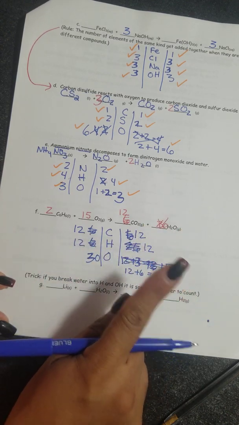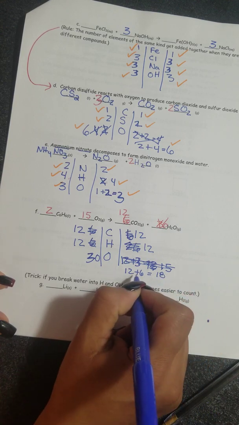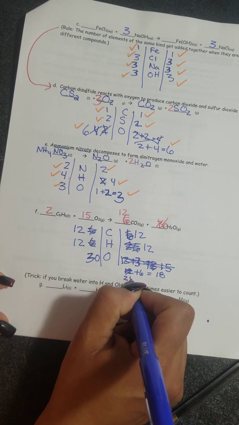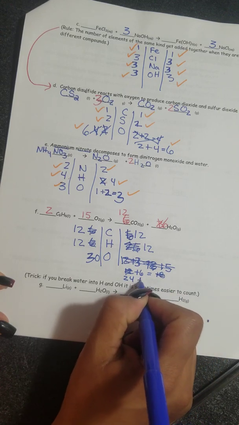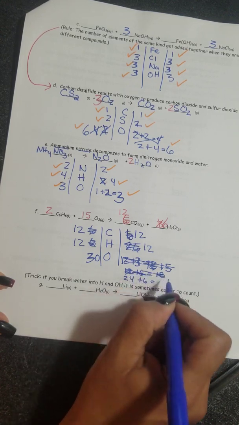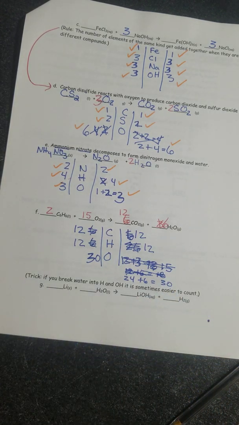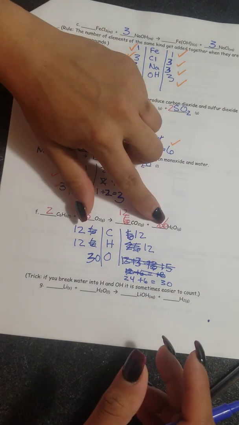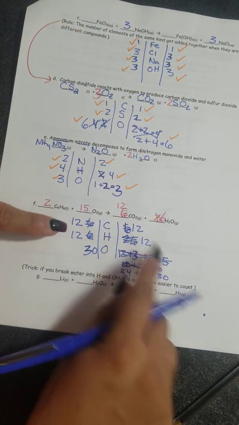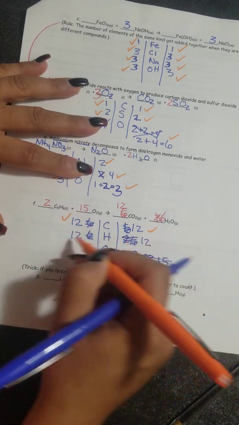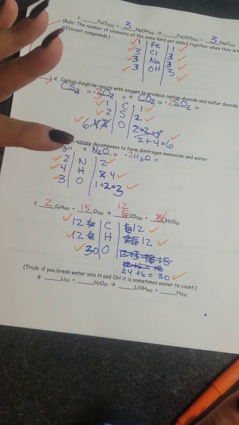But wait a minute. Let's look at this. 12 times 2 is 24. 24 plus 6 equals, what does 24 plus 6 equal? 30. Whoa, I made it. I don't have to go back and mess with this number anymore. This one did it for me. So let's check. 12 and 12, 12 and 12, 30 and 30. And that was a really weird one.